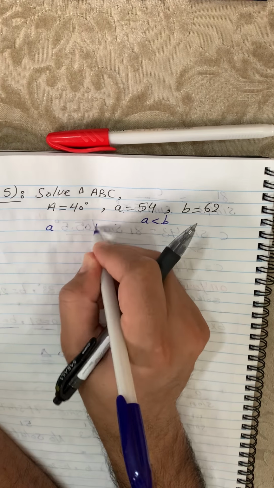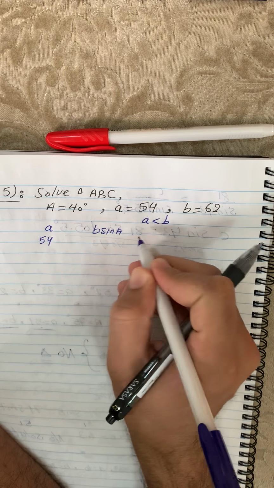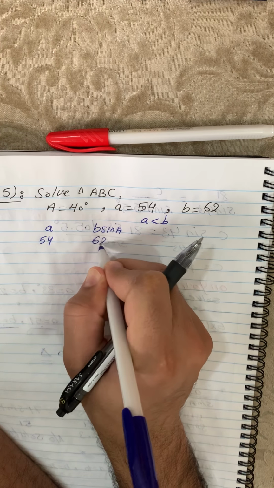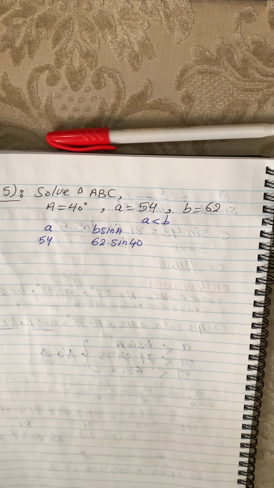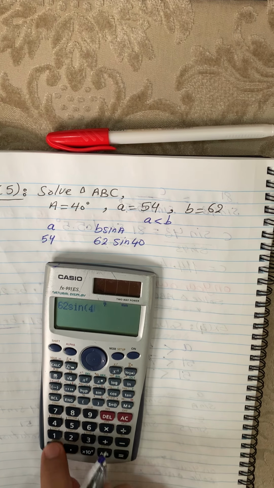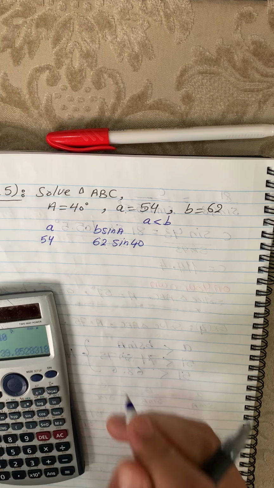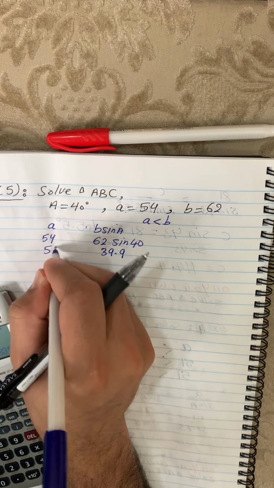What about a and b sine A? a is 54 and b sine A is 62 sine 40. Let's get 62 sine 40. 62 sine 40 equals 39.85. Here we have 39.9 and we have here 54.